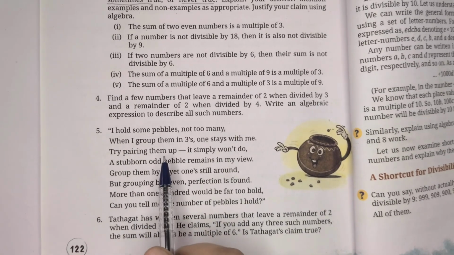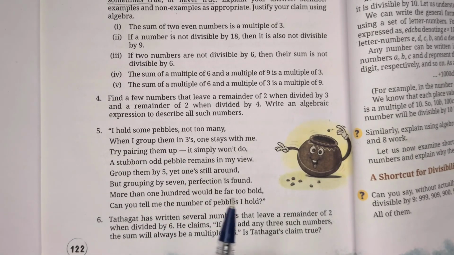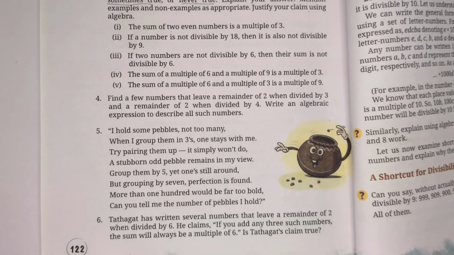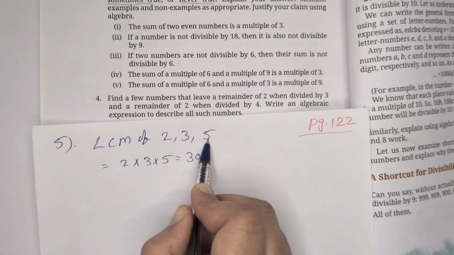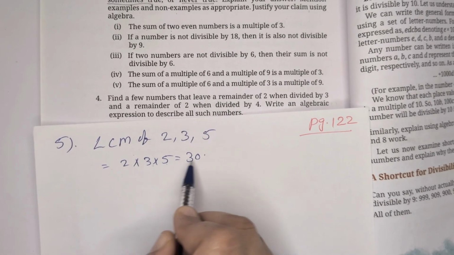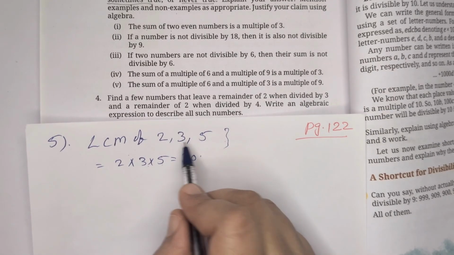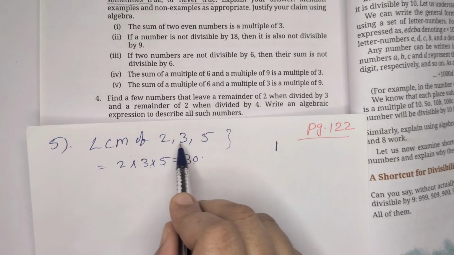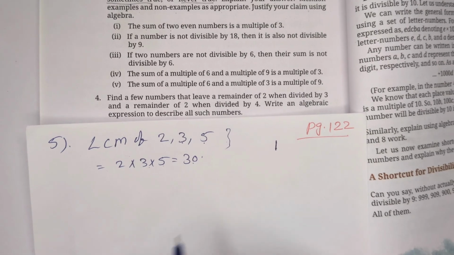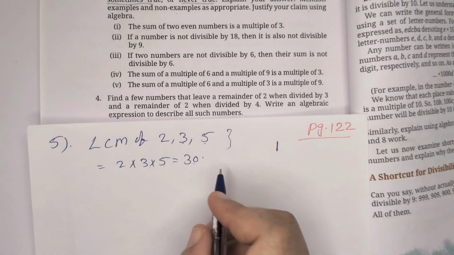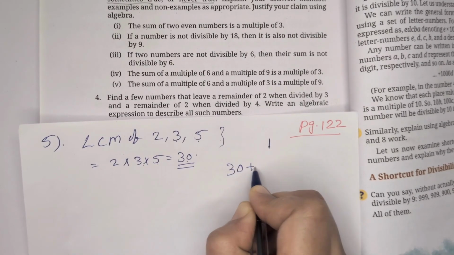Now here we can see they are dividing by 3, then by 2 and by 5. So take these numbers and find the LCM of these numbers. 2, 3, 5. So 2 into 3, 6, 6 into 5, 30. Whenever they are making groups of 2, 1 is remaining. The group of 3, there also 1 is remaining. Group of 5, there also 1 is remaining. So LCM is 30. Whatever the number, that plus 1.